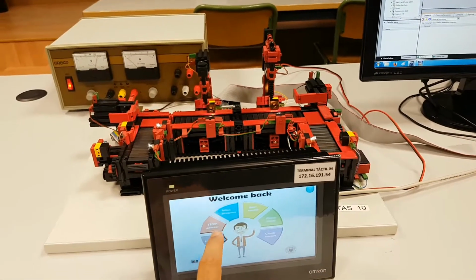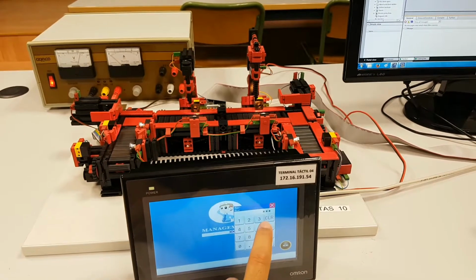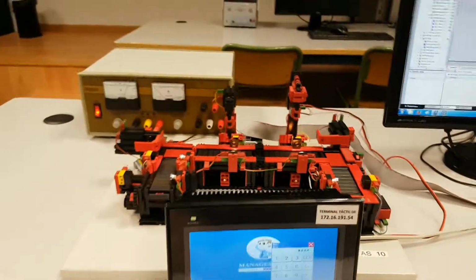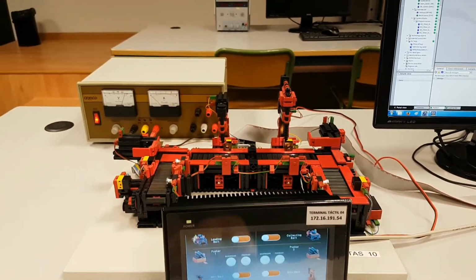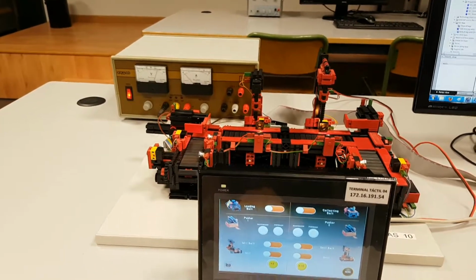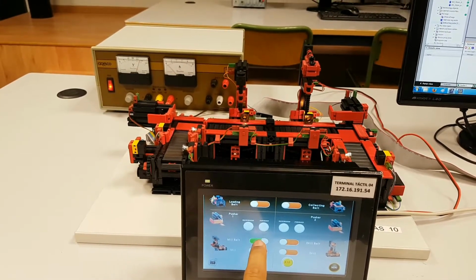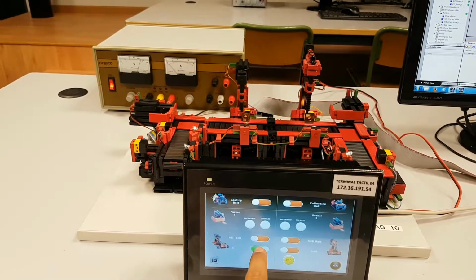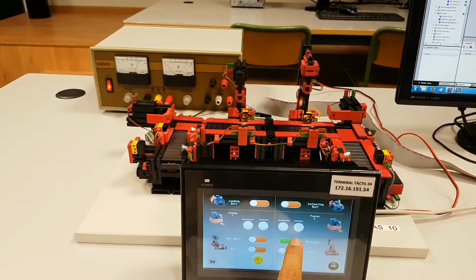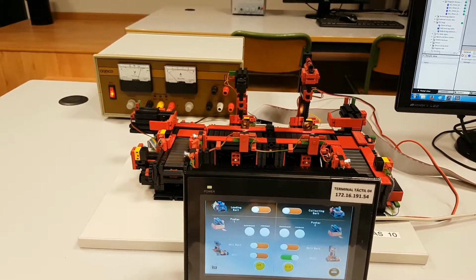Something that we can solve, for example, by stopping the system, coming back here, 1, 2, 3, 4, and then we will see that we can freely move the pusher and it's not going back. We can send it backwards. Then we have the mill belt is working, we have the mill, we also have the belt and the drill.